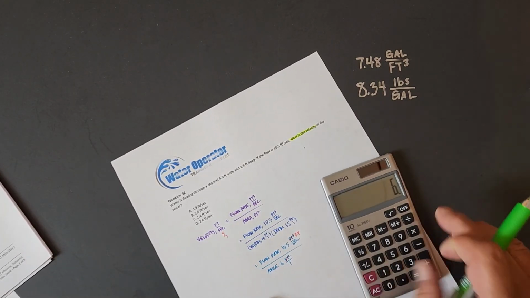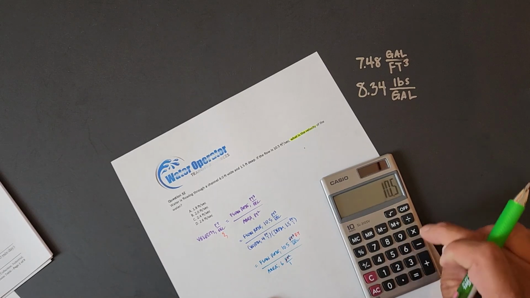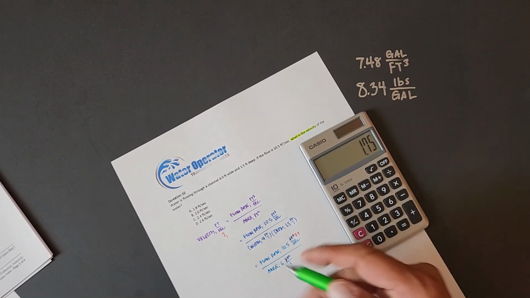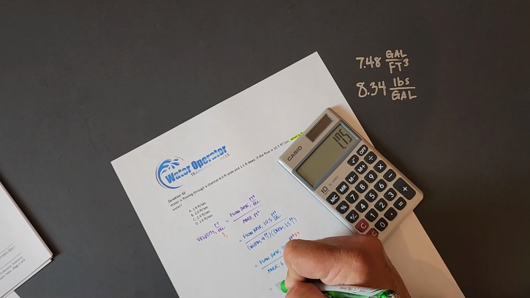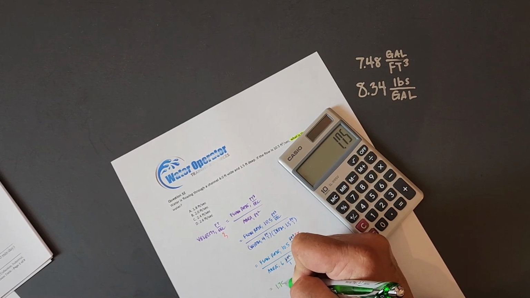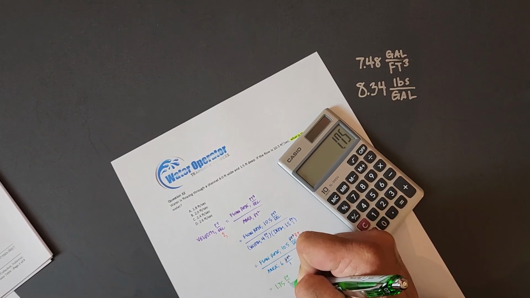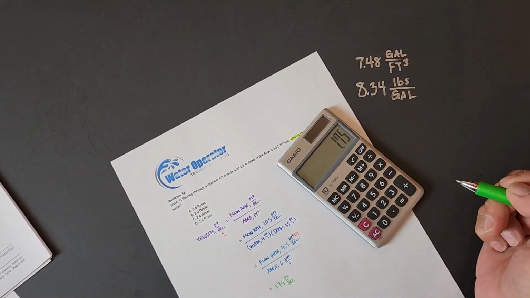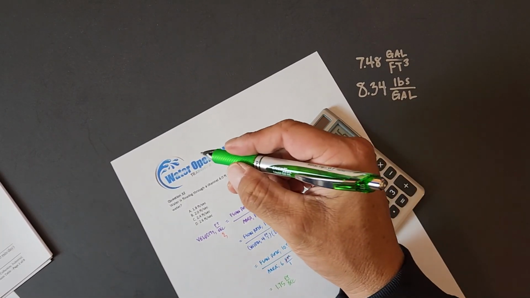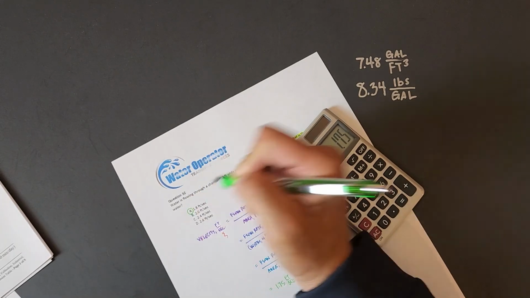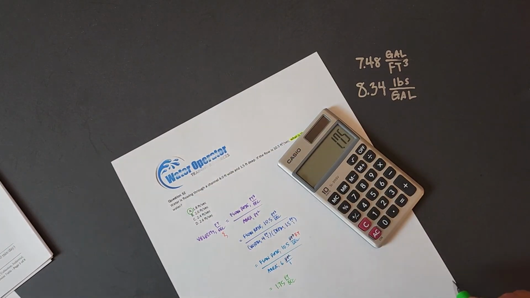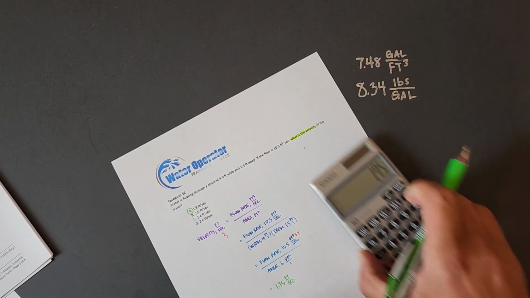Let's do the math. 10.5 divided by 6 equals 1.75 feet per second. Does that make sense? Is that the correct answer? I would say the correct answer is A, 1.8 feet per second. The closest answer, the best answer.